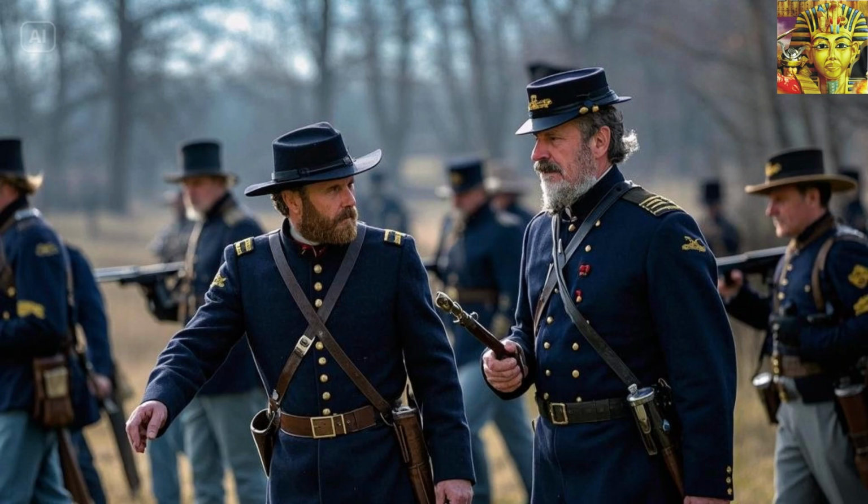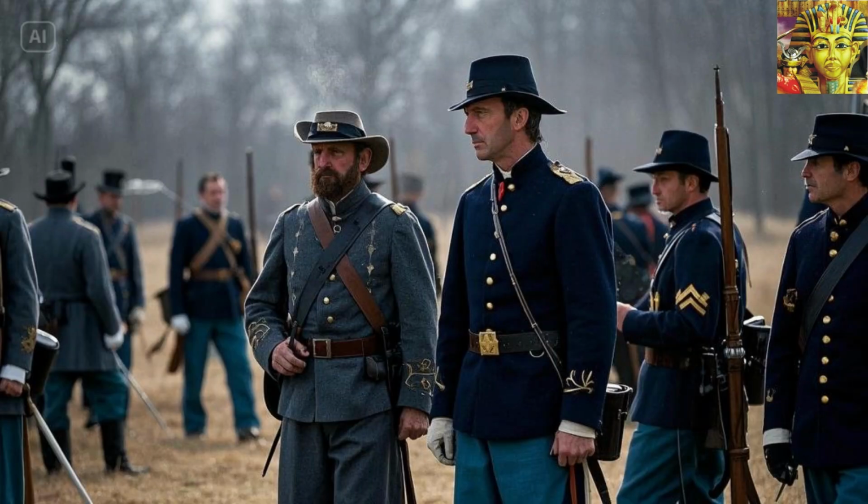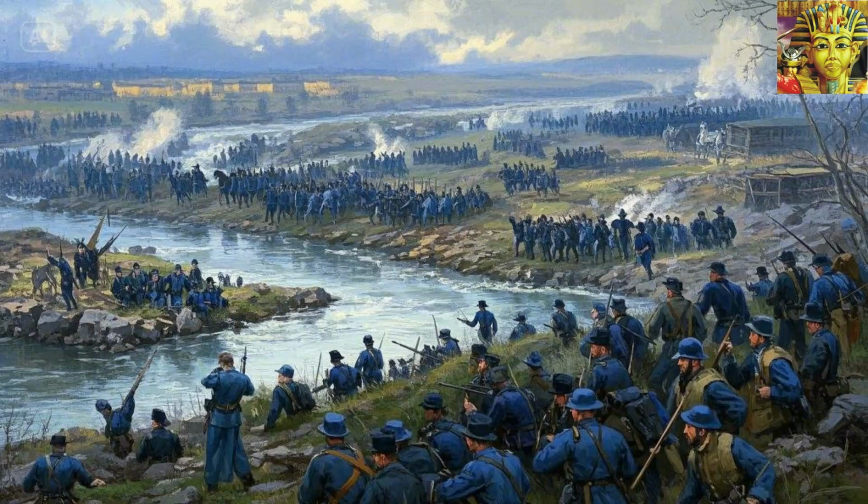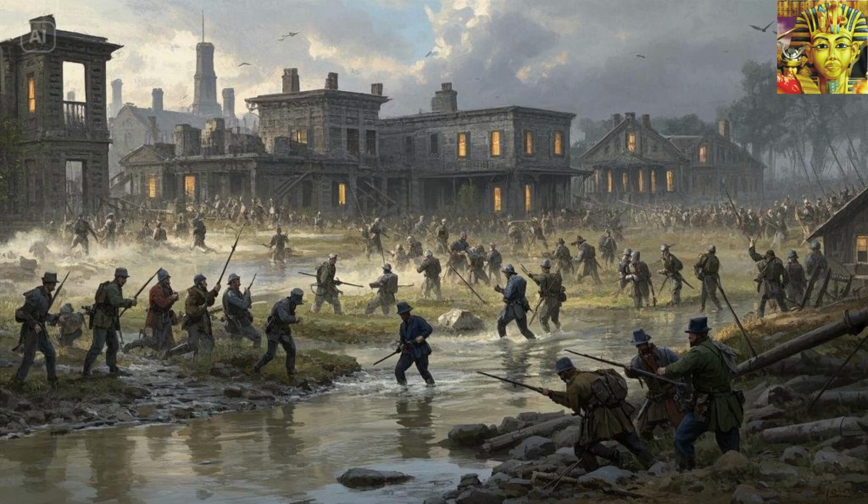However, delays in the arrival of pontoon bridges necessary for crossing the river significantly hampered Burnside's timetable. The Union engineers eventually constructed pontoon bridges under Confederate fire, allowing the Union forces to cross the river and enter Fredericksburg on December 11. The crossing was marked by intense skirmishing and urban combat, as Confederate sharpshooters harassed the Union troops from buildings within the town.